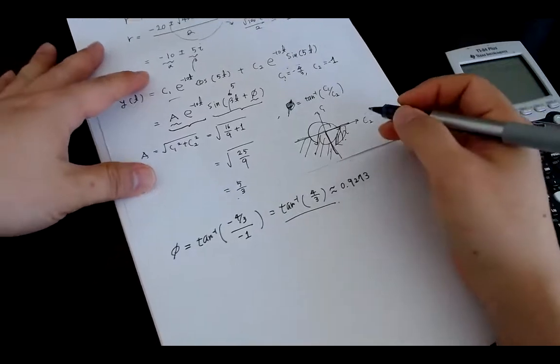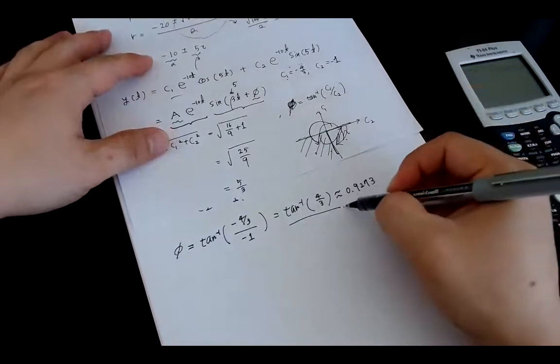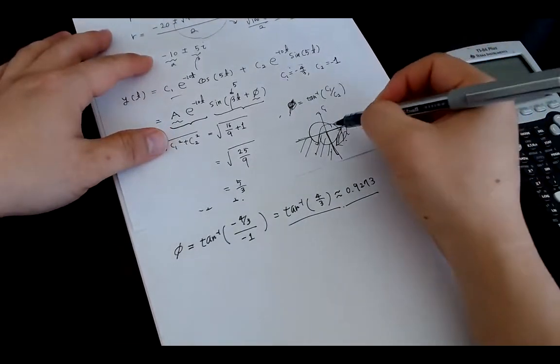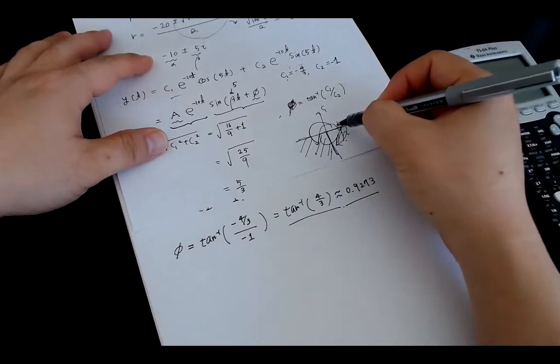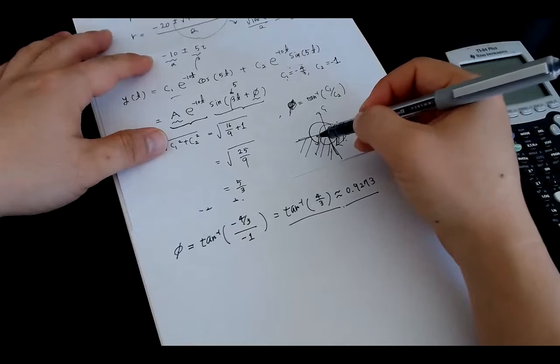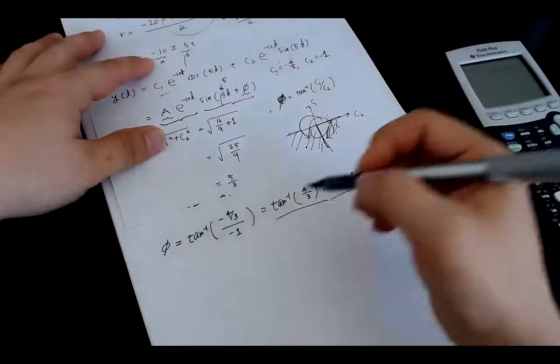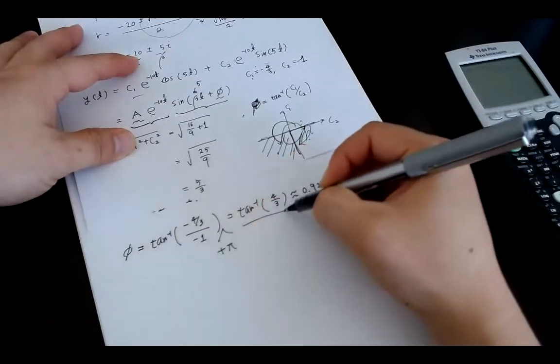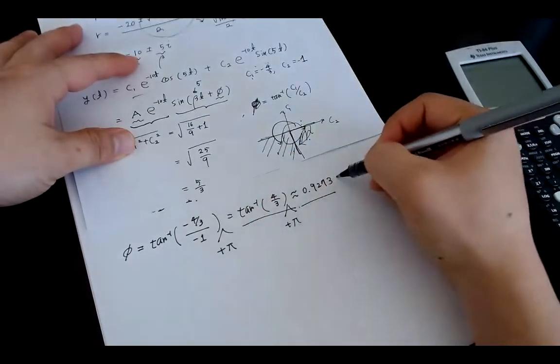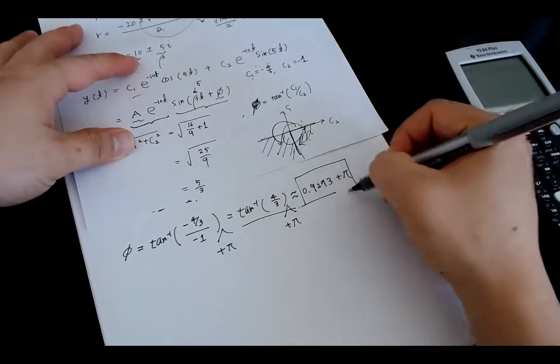But that number belongs to the first quadrant, so we have to add pi. Plus pi. So this is the phase angle.